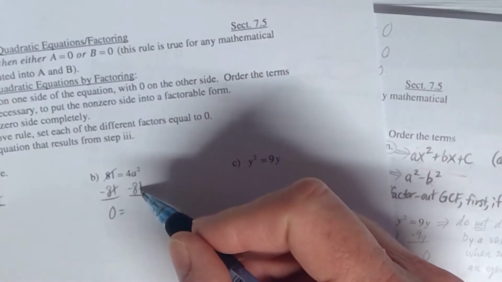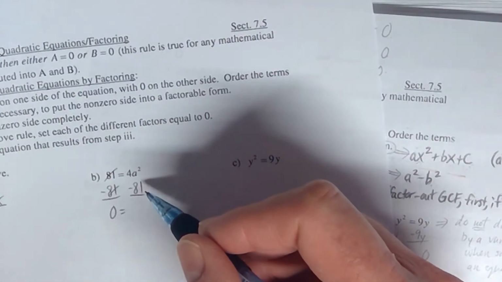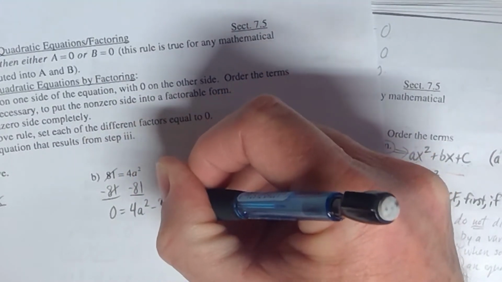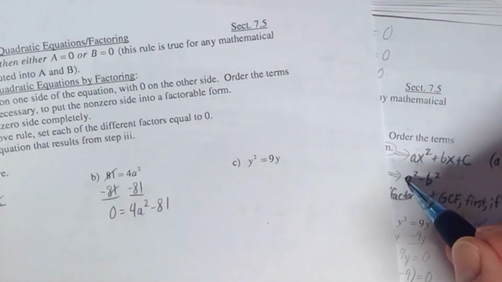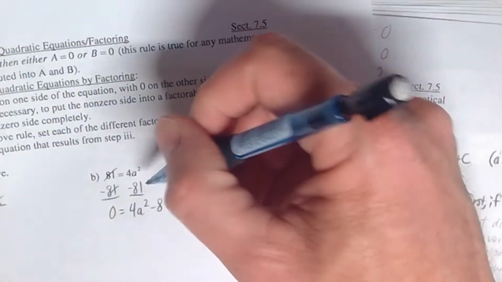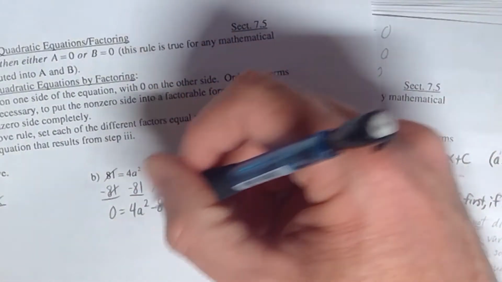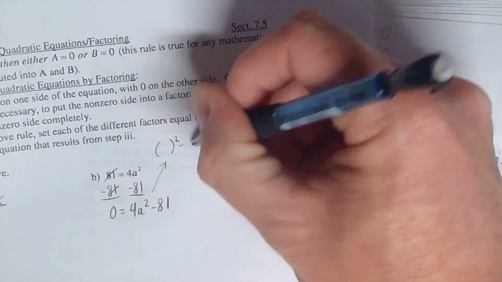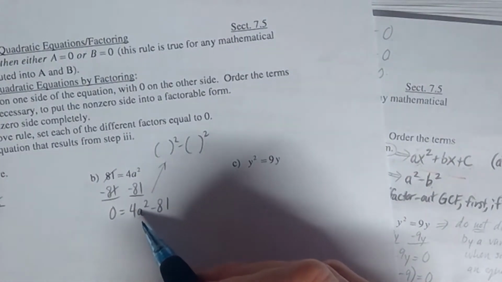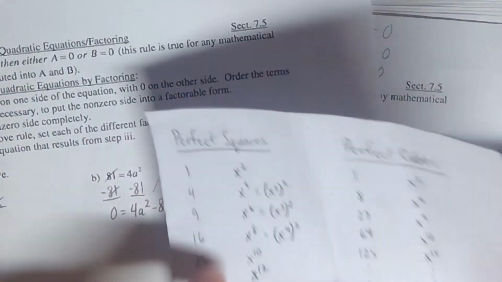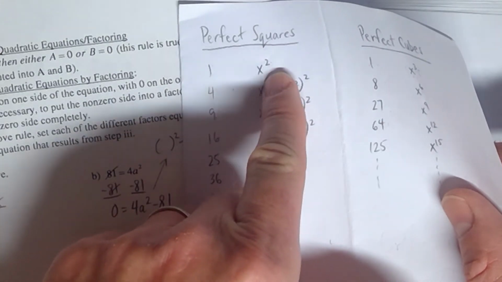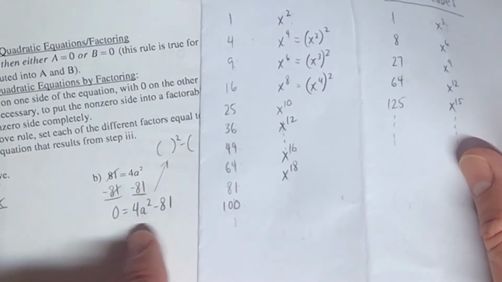So you don't want to write negative 81 first and then 4a squared after that. You don't want to do that. You want to write 4a squared minus 81. Positive term and then negative term. But this fits right into that because, as we learned back in Chapter 7, when we had two terms and we had something squared minus something squared, the 4, the a squared, and the 81 all fit into the perfect square list that we've looked at a number of times this semester. There's your 4, there's your a squared, there's your 81. They all fit in there.